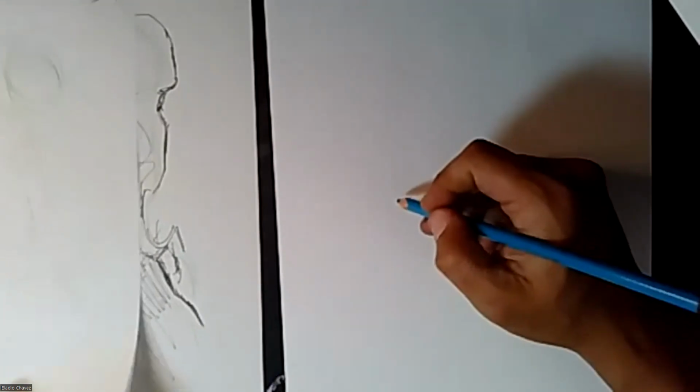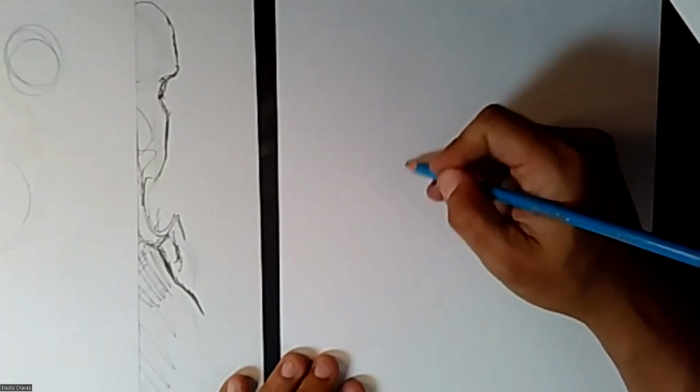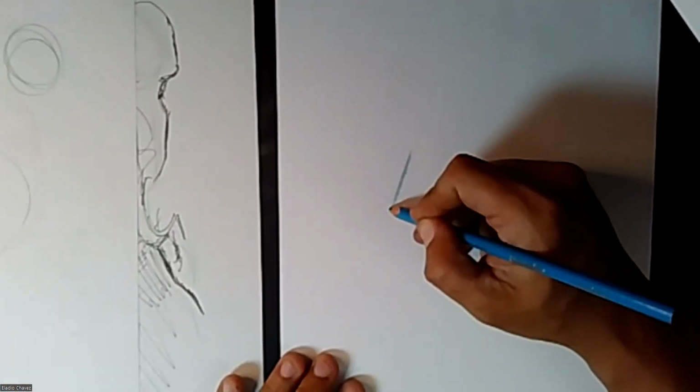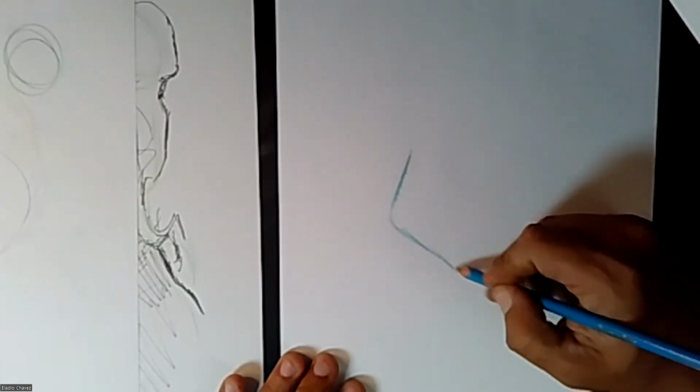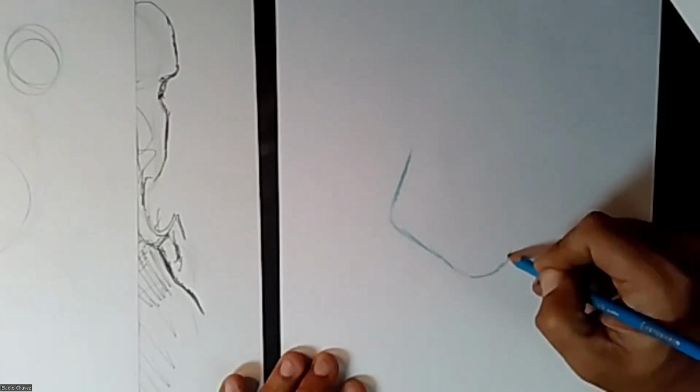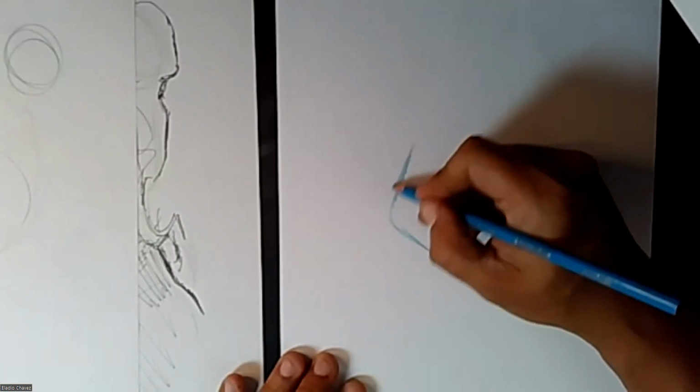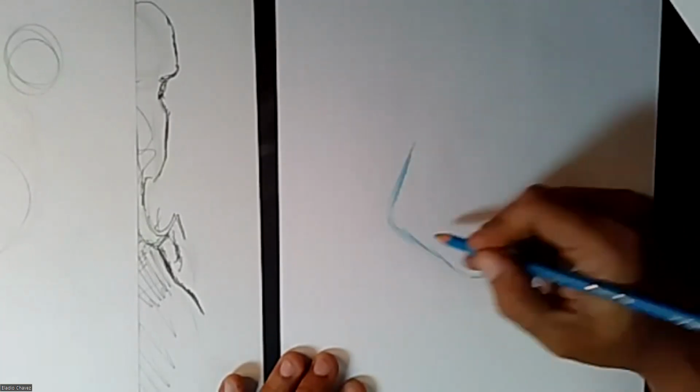So the shape of his head, he really has that strong jawline, strong jaw. So I would get this angle here, and really bring that jaw down and that chin, almost like this.